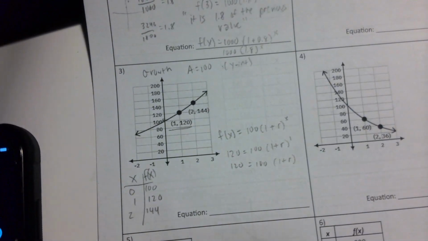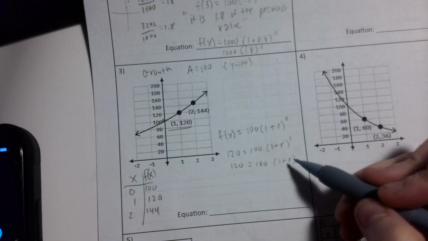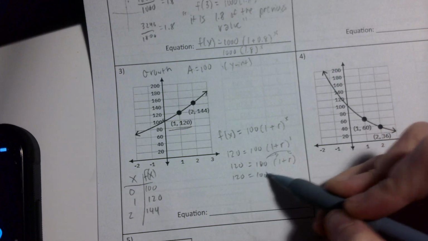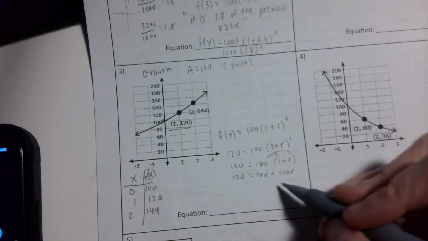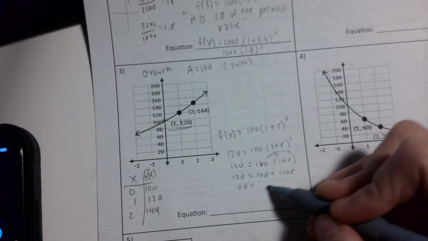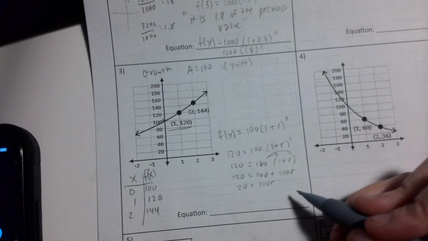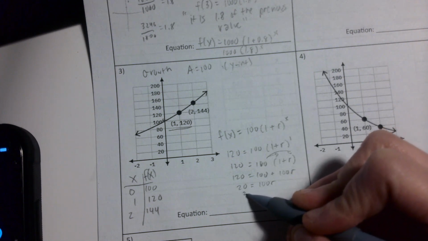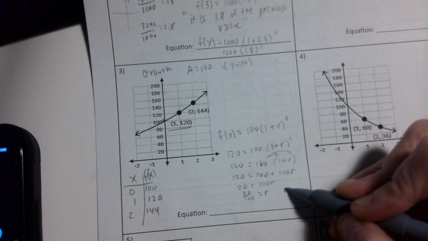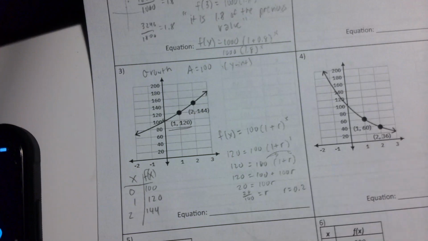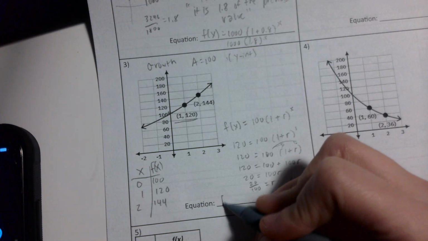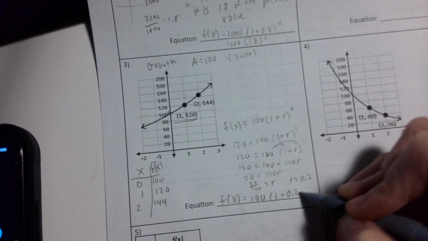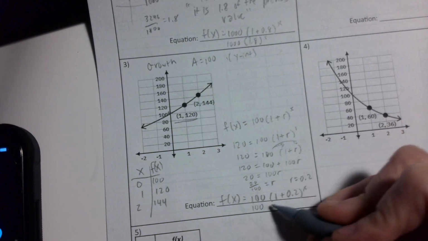So I'm going to distribute the 100. So 120 equals 100 plus 100r. Then we subtract the 100, so we have 20 equals 100r. And then we divide by 100, so 20 over 100 equals r, so r equals 0.2. Right? So our final answer is f of x equals 100(1 plus 0.2) to the x, or 100(1.2) to the x.